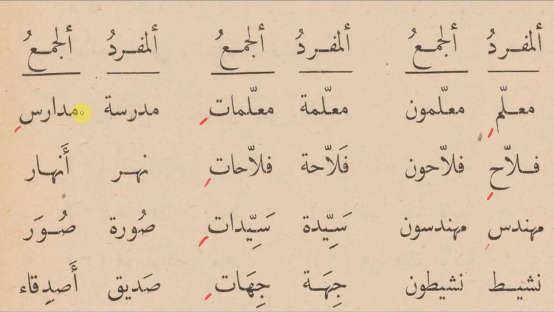If I wanted to say from the schools of the city, من مدارس المدينة. أنهار, rivers. Same thing. If you see any of those lowering letters or dragging letters before these nouns here, you will see the end lowered if the end is consonant. All we're doing is consonant now, because vowels have different ways of dealing with it.